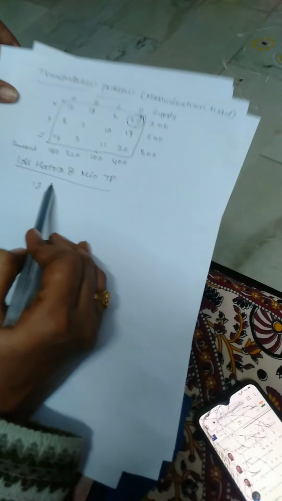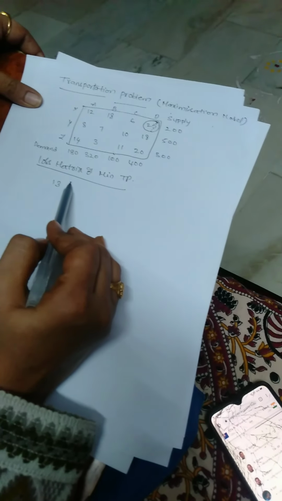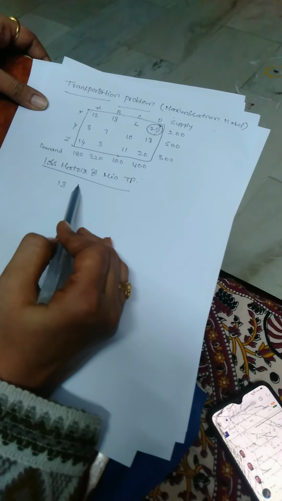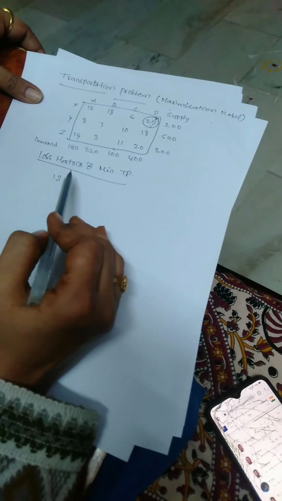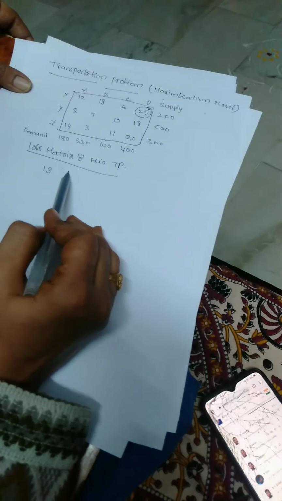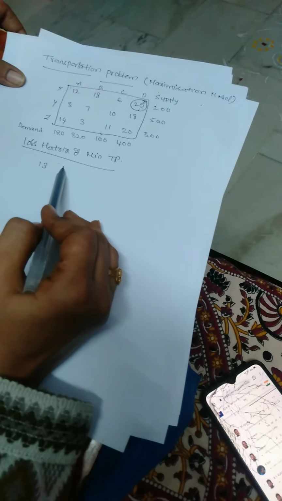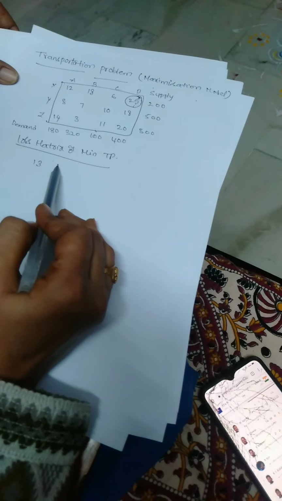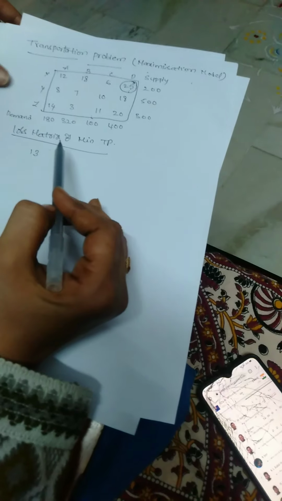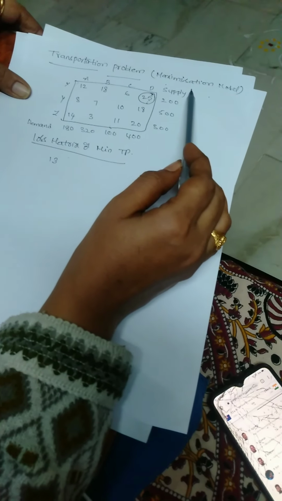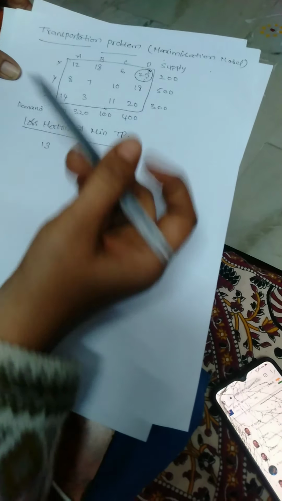So there are two conditions as I said previously. While solving the transportation problem, number 1, the transportation problem should be a balanced one. Number 2, the transportation problem should be in minimization model. Let us see how to transform the maximization model into minimization.